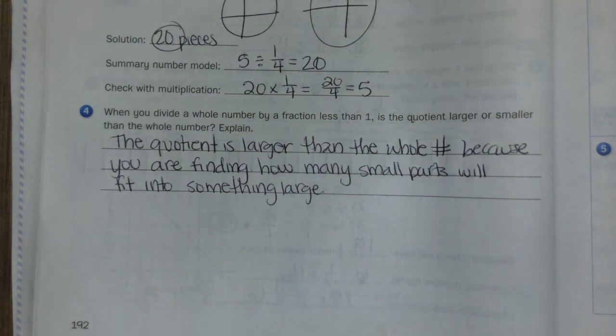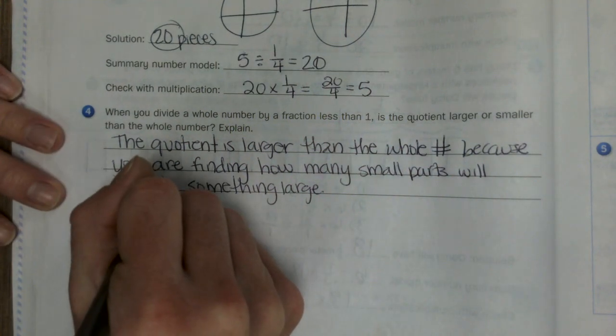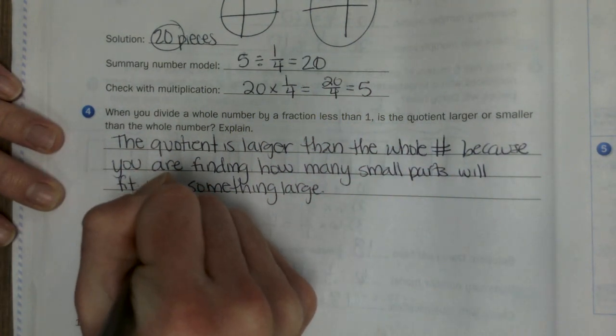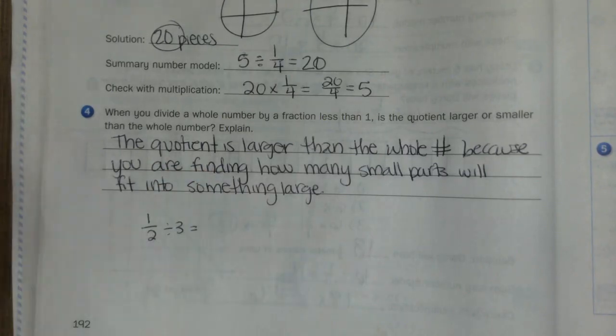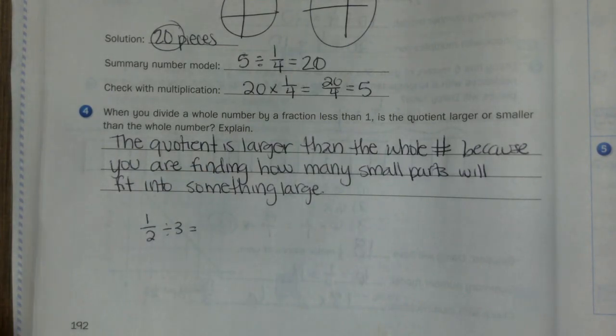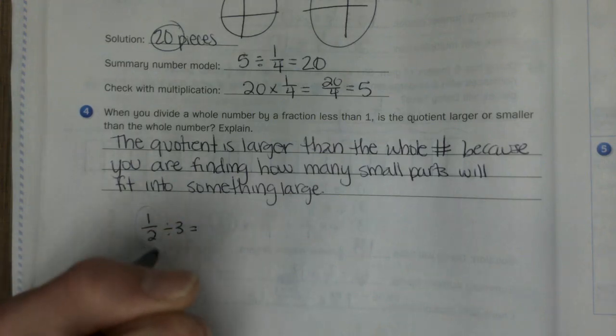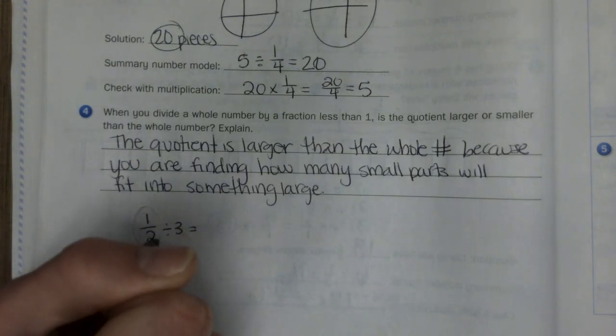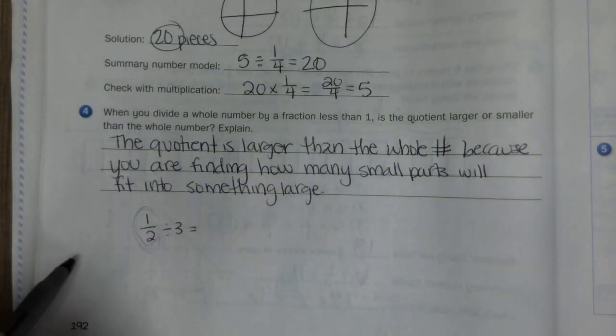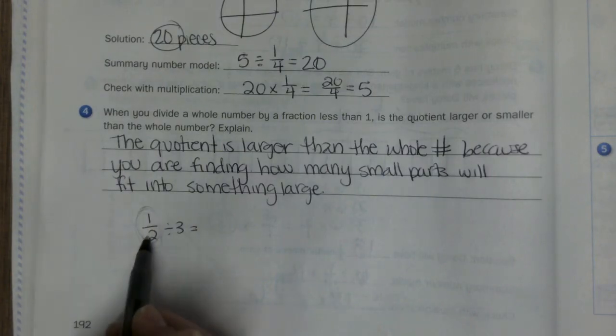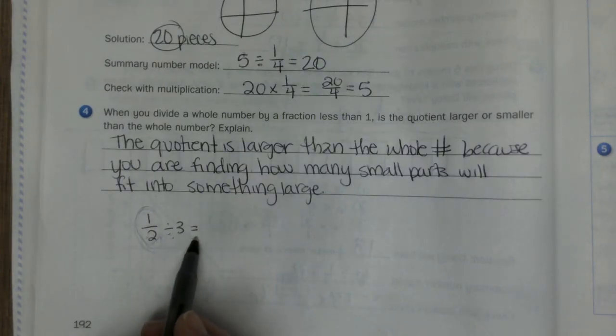So yesterday, when we were dividing a fraction by a whole number, our answers were going to be larger or smaller than our dividend? Smaller, right?